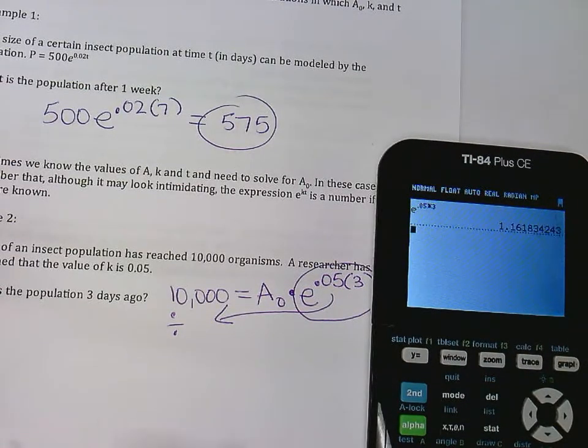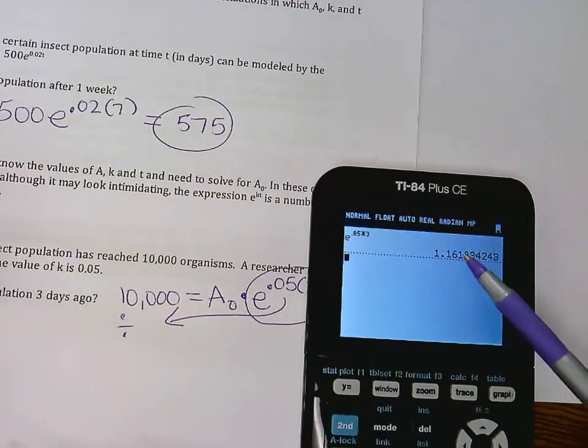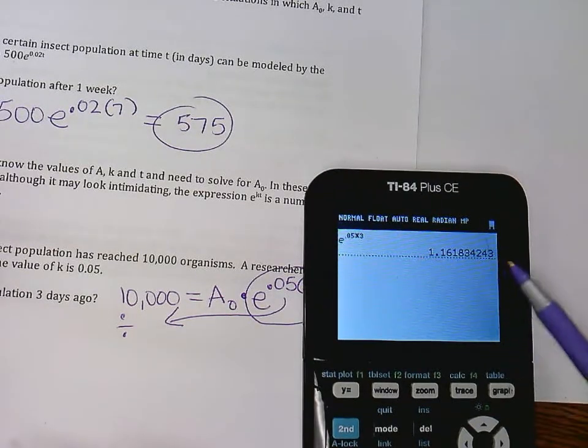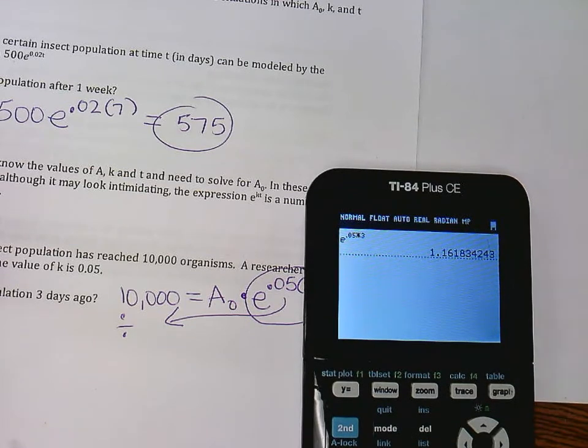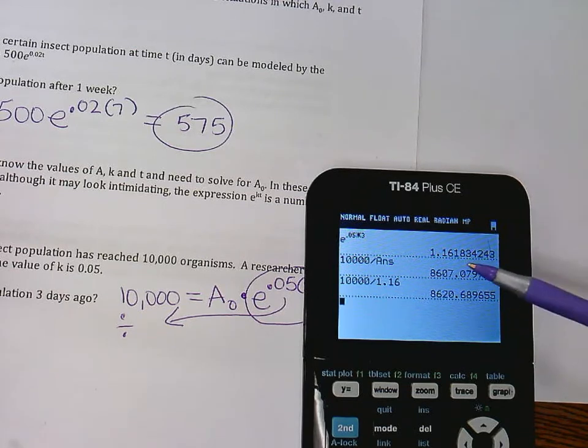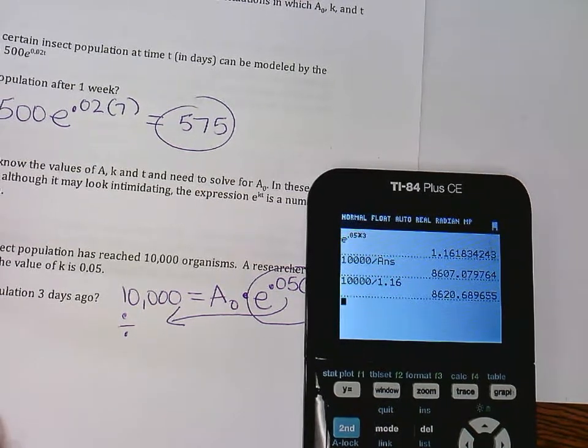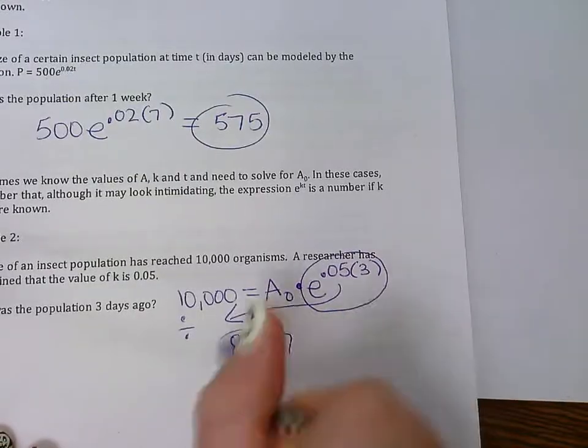So I could evaluate that first if I wanted to, 1.16. But you want to use that whole decimal. You don't want to just use 1.16. So I take 10,000 divided by the second answer, or you could highlight that number, but you want the whole decimal. 8607. I just want to show you how far off you're going to be. 10,000 divided by 1.16. If I just round it to 1.16, see how I'm off by 13? So you want to use the whole decimal when you can. So 8607 was the population 3 days ago.